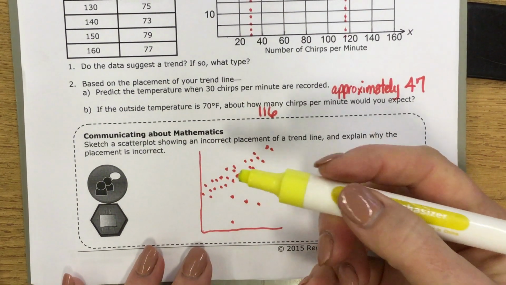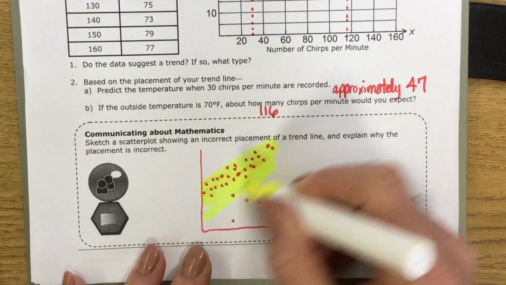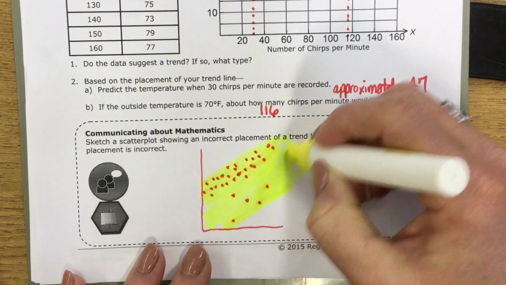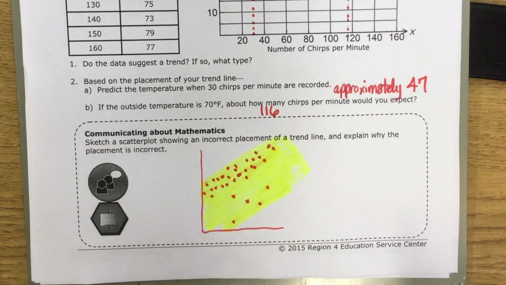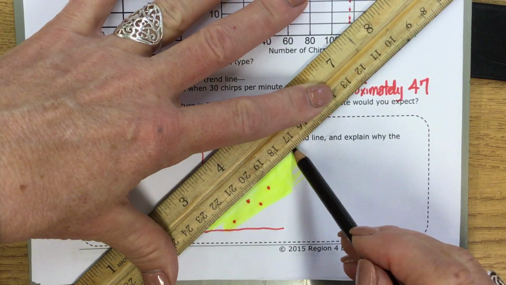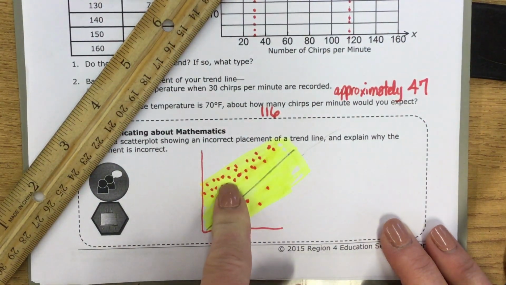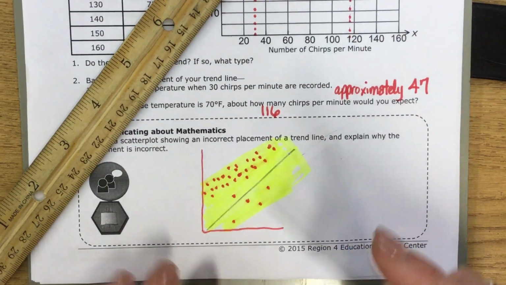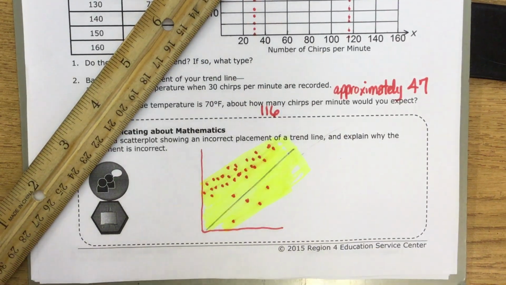So I would not include all of this. And that's what I was trying to explain before. So for an incorrect placement, in other words, I want it kind of in the middle. More than half of my data is on the top, okay? In other words, you don't have to include those outliers, just like I said. The trend line should have been up here, okay?